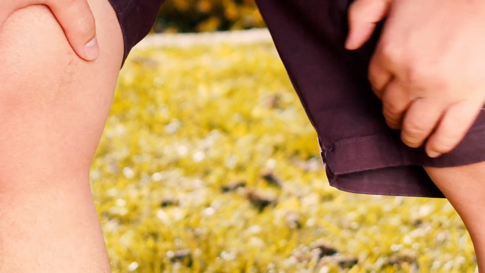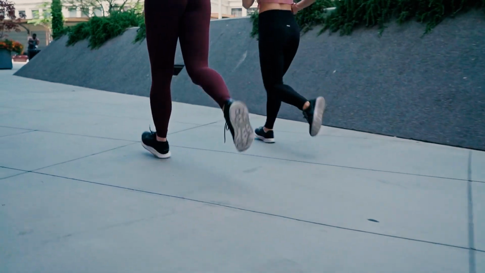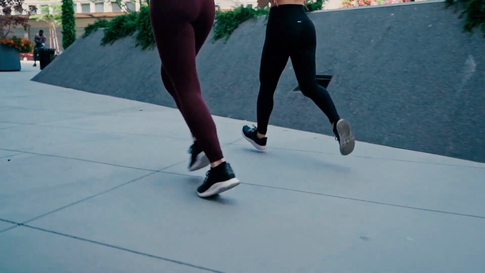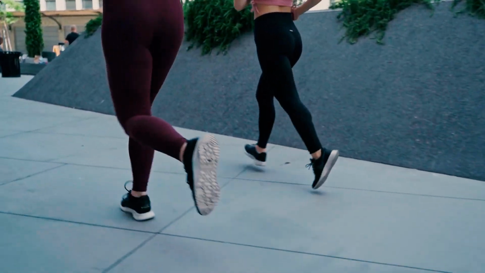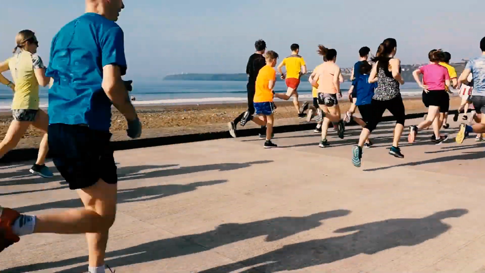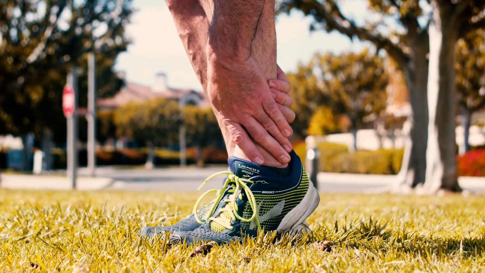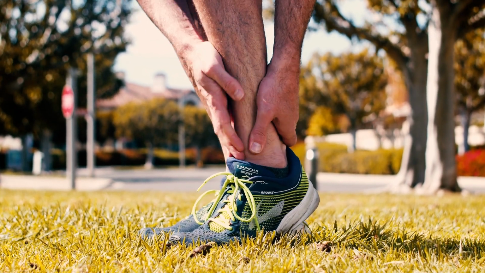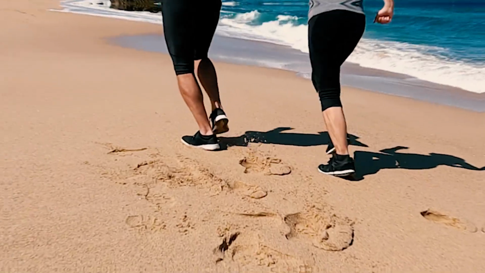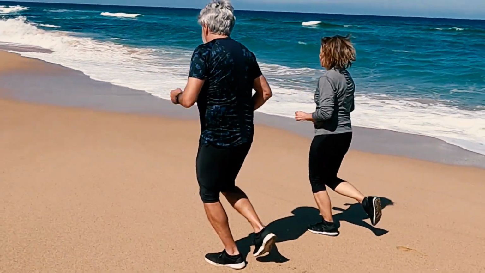Today, we're tackling a common issue that many runners face: shin pain. Whether you're a beginner or a seasoned runner, shin pain can put a damper on your training and performance. But why do your shins hurt when you run? In this video, we'll explore the main causes of shin pain, how to prevent it, and what you can do to treat it if it happens. So stick around, because we've got some crucial information that every runner needs to know.